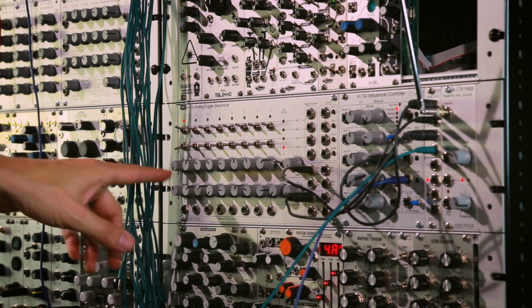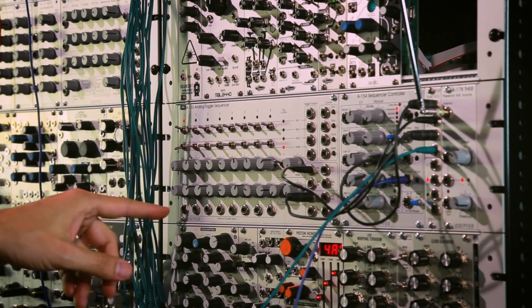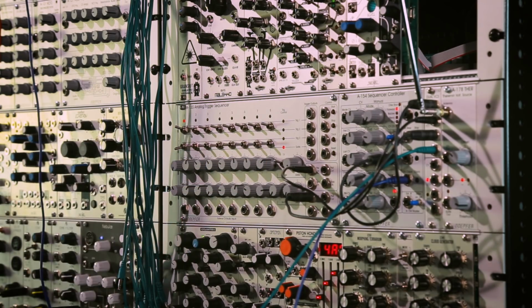We're just going to use one main clock output running at a particular speed, and what you'll see as I turn this up, you'll be able to figure out which row of knobs we're on because you'll be able to hear how the pitch is changing.